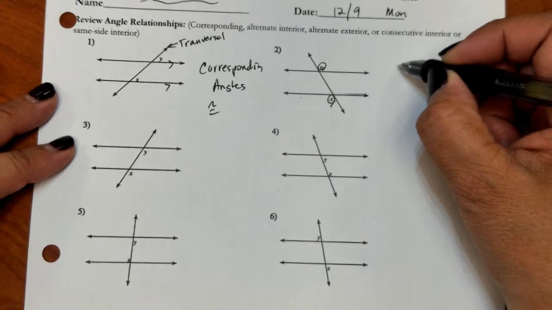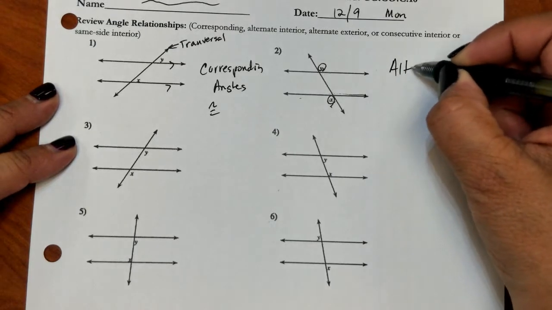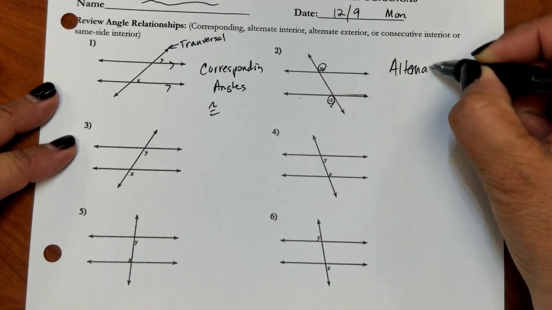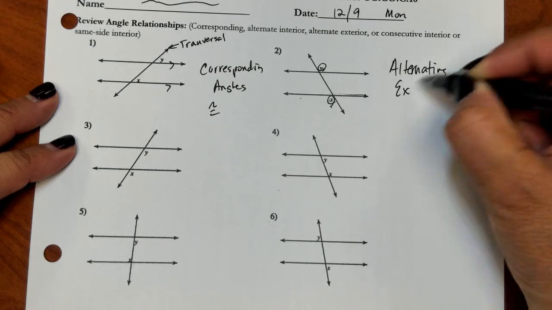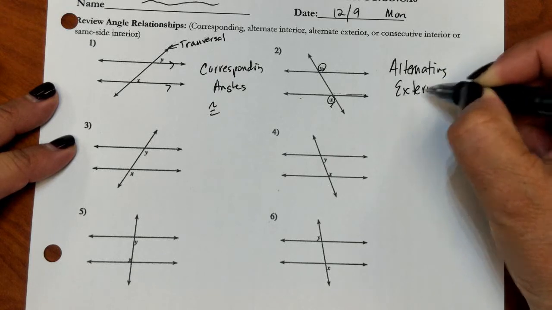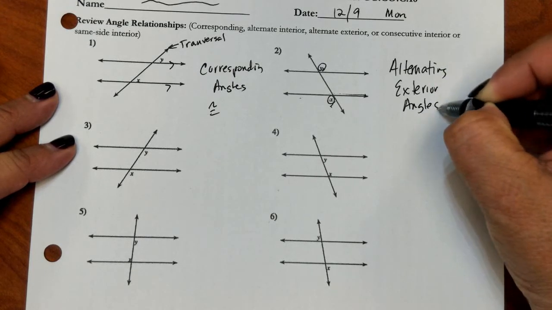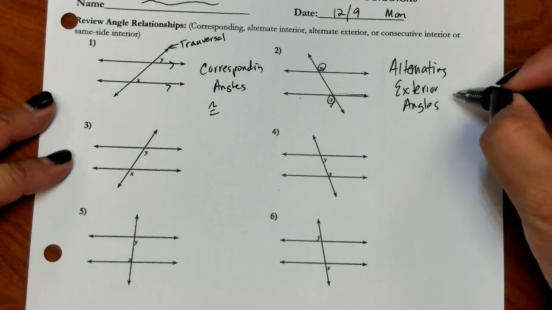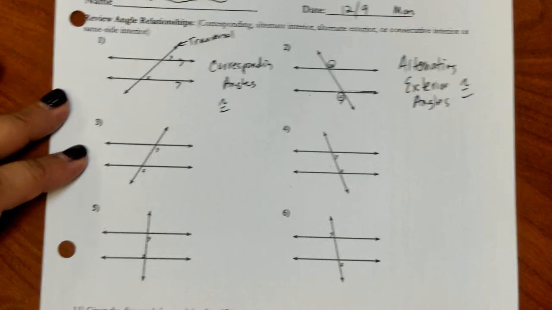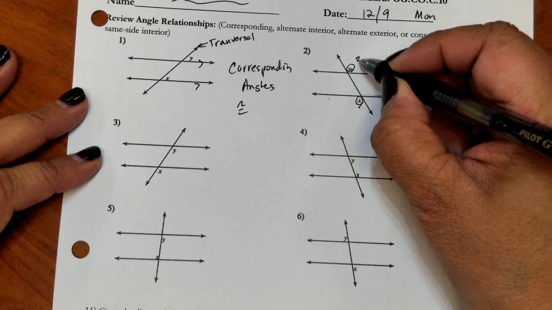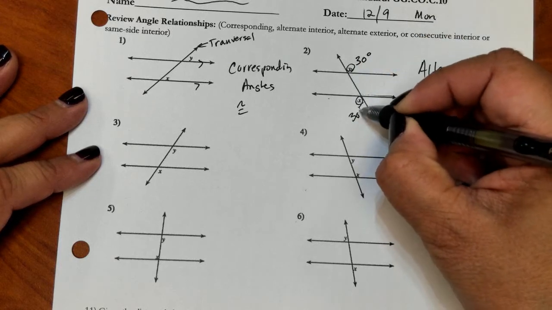So we call those alternating exterior angles. Okay? And these are also congruent to each other. What does that mean? It means if they give you this is 30 degrees, that means that's 30 degrees.